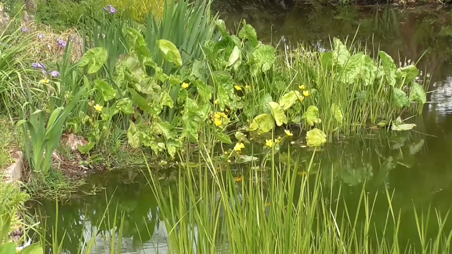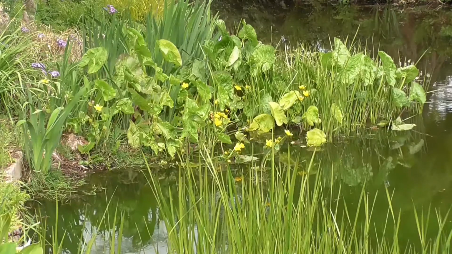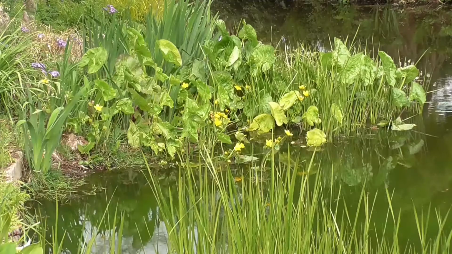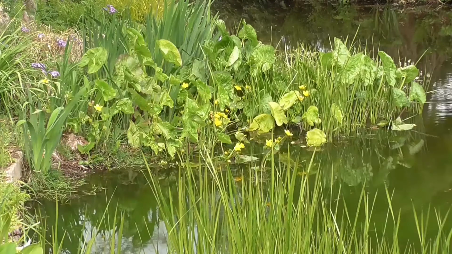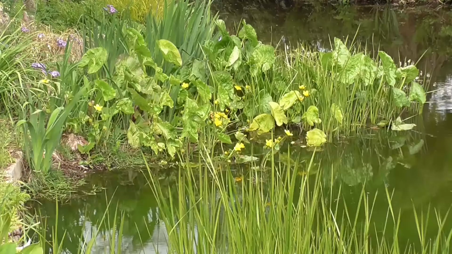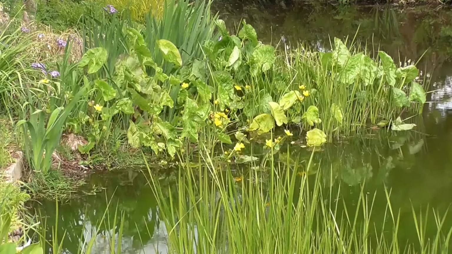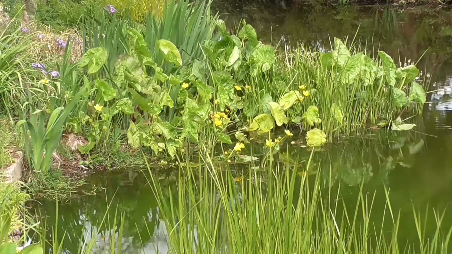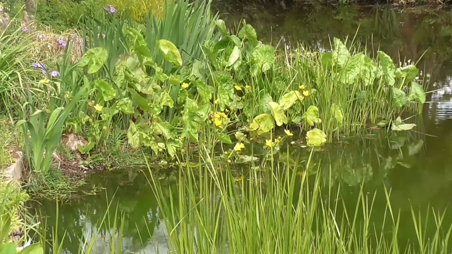Now, this can be both a bog garden plant, as you can see it's on the bankings here where its feet are in soil which doesn't have water lapping over the edge of it, but it's in permanently moist soil. And then you can see how it's crept down into the water, acting as a marginal plant as well. So you could put these in both types of situation.